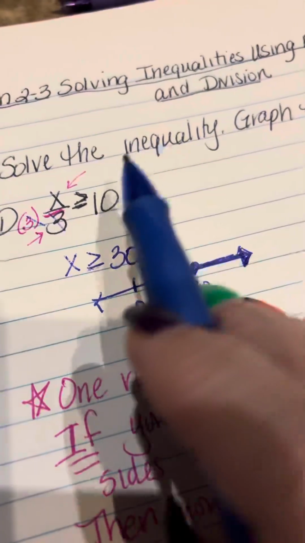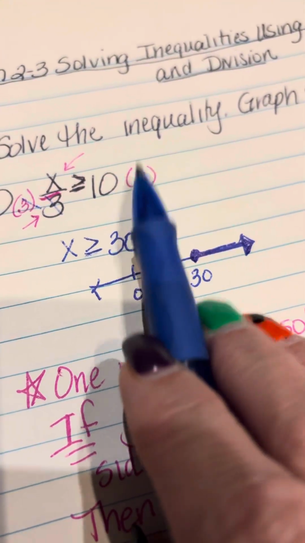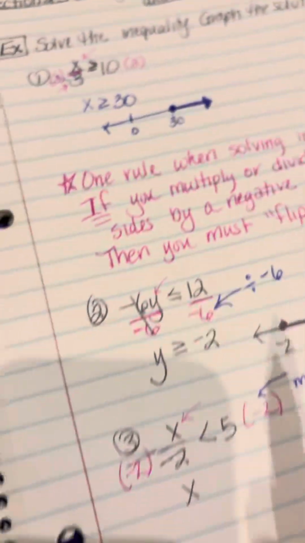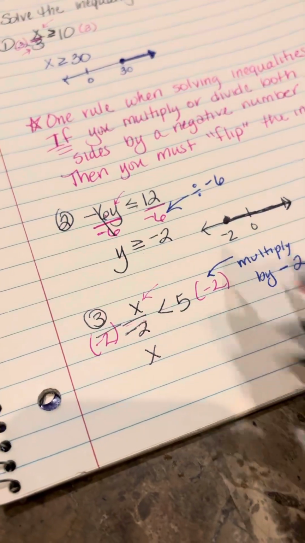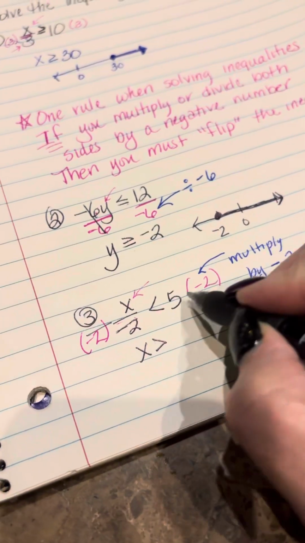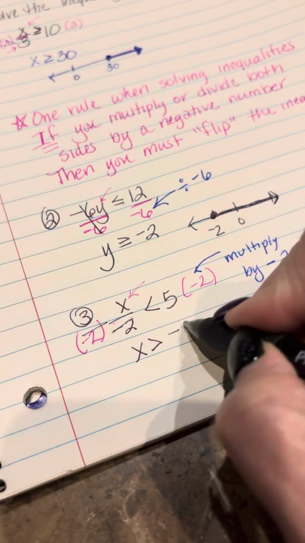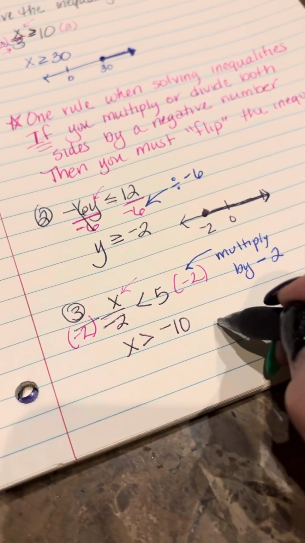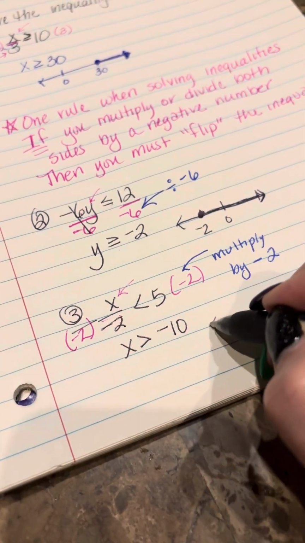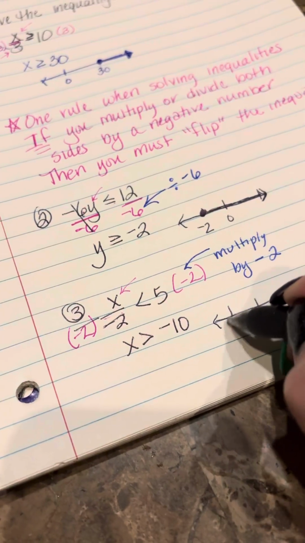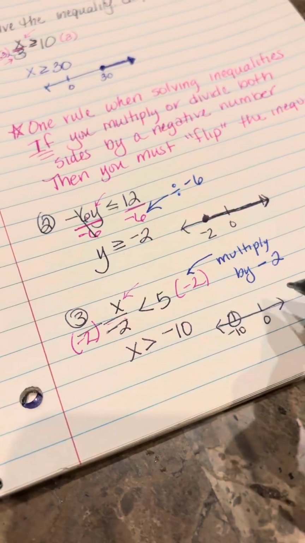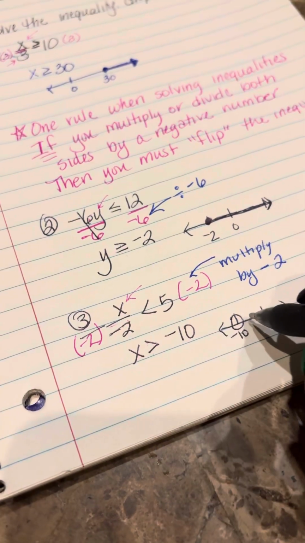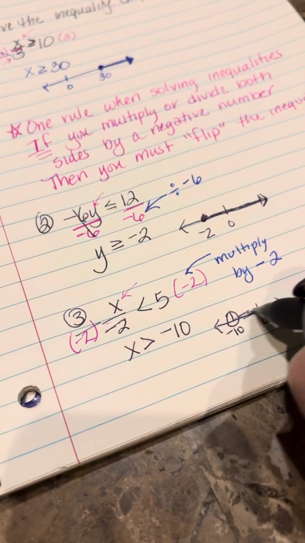Up here, we multiplied both sides to solve as well, but what we multiplied by was a +3. Here, we're multiplying by a negative. That's what makes the inequality switch. So 5 times -2 is -10. There is our solution. Make your number line. On -10, because there's no equals to sign, I'm going to put an open circle, and then I'm shading to the right.